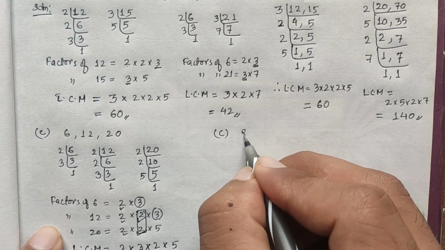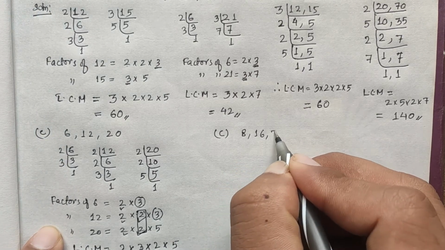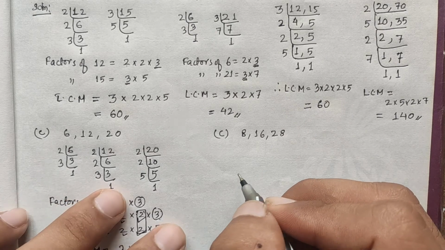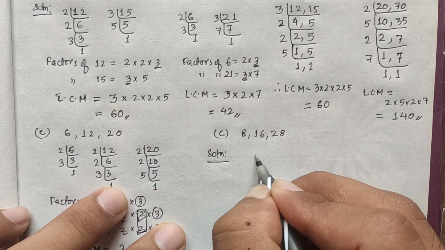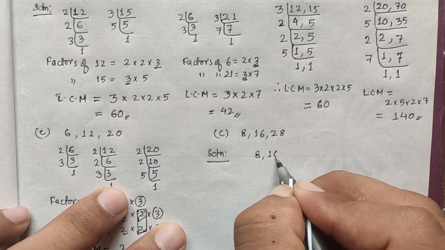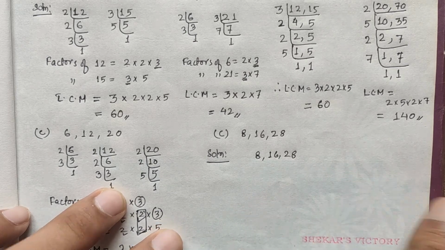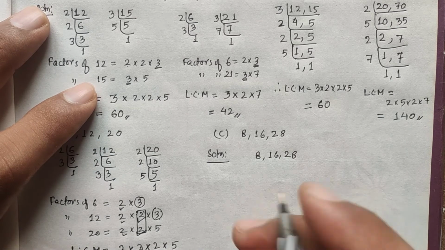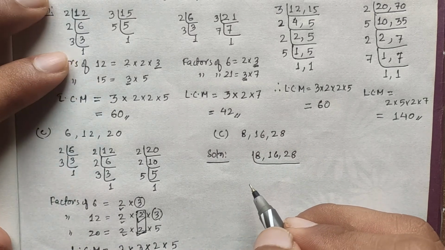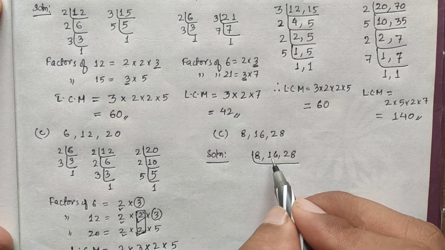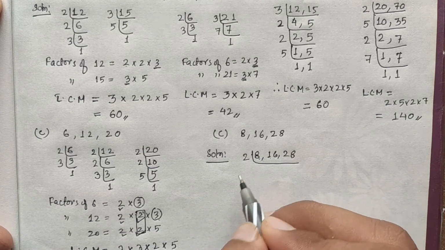Let's take an example of 8, 16 and 28. Okay, so let's divide it, or let's find their prime factors. Like we have to divide all the 3 numbers by the same number. All of them are divisible by 2, we will divide them by 2.